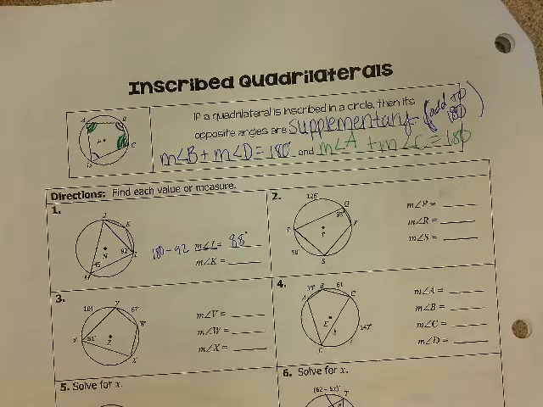Just like have like 88 shoes, and I just love the number 88. 88. You know what I'm saying?